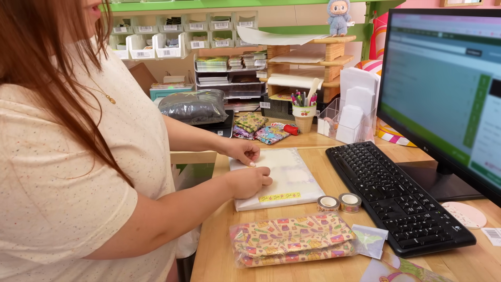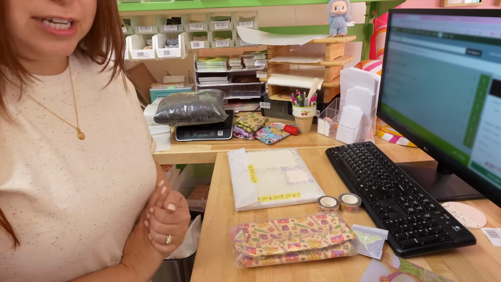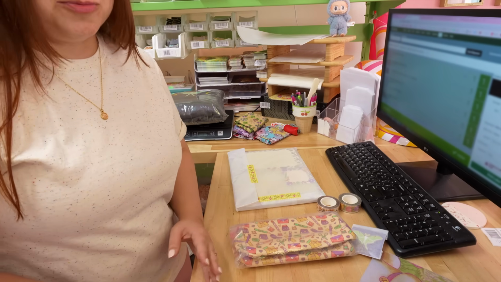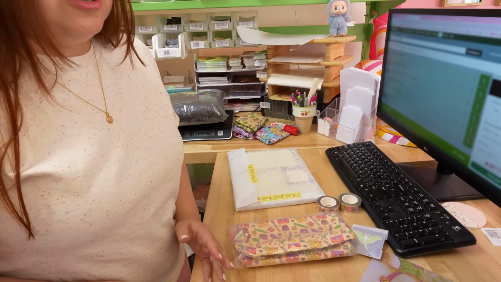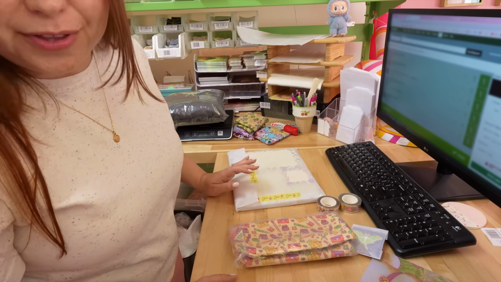For some of my paper products, when I look them up in the Zonos dashboard, it does show that there are no tariffs, but I don't know if I believe that. I'm scared that as soon as the packages cross the border, I'm going to get billed for them.